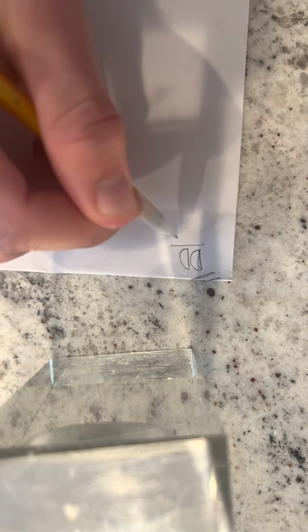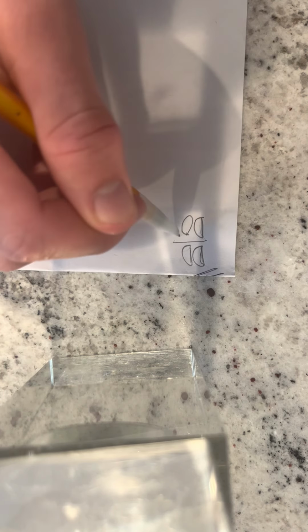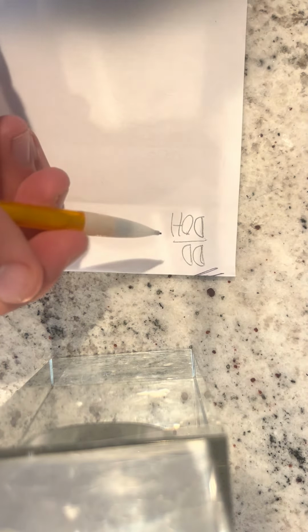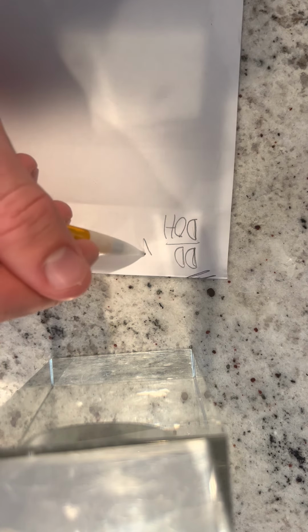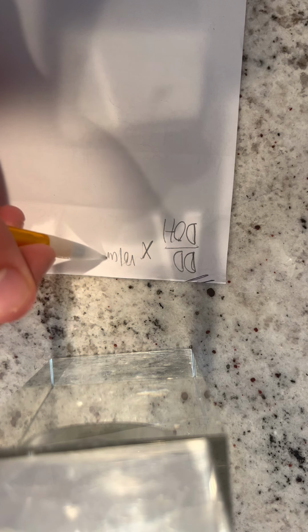So you plug that in there, but over it, you're going to take the dose on hand. And then that is going to be multiplied by volume, and it's going to equal your answer. Wow, my handwriting is terrible.